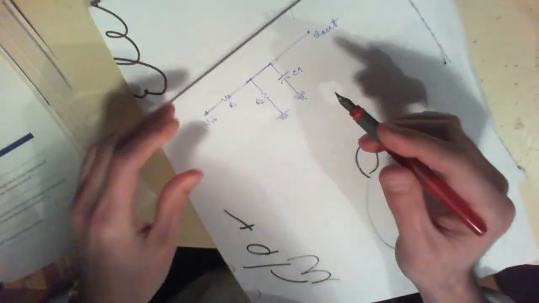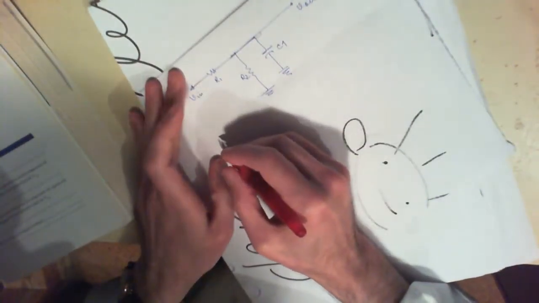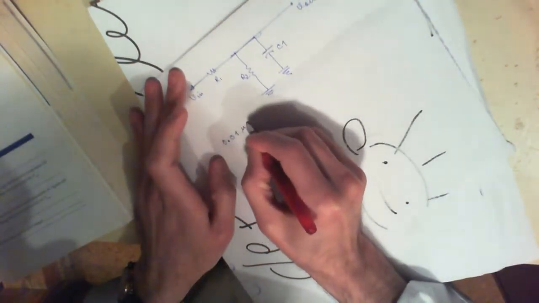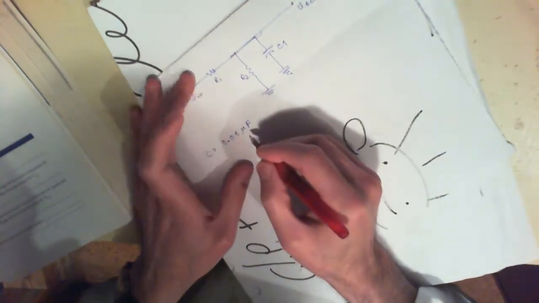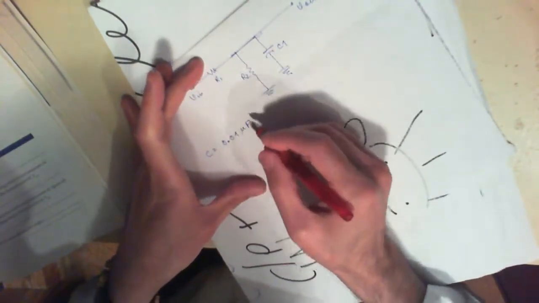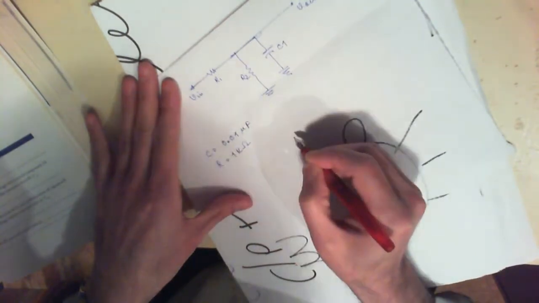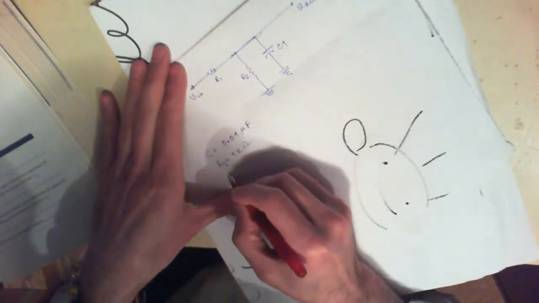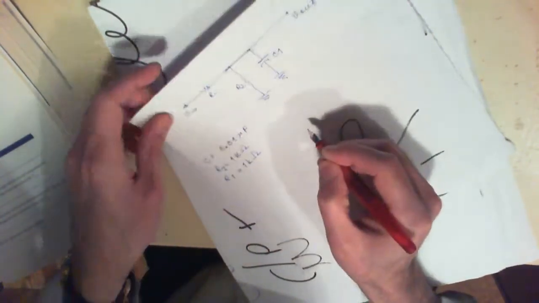I had this capacitor, which was 0.01 microfarad, this resistor R2 was 1 kilo ohm, and this resistor R1 was also 1 kilo ohm.